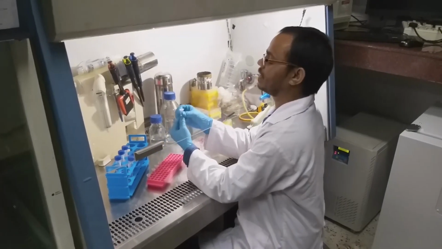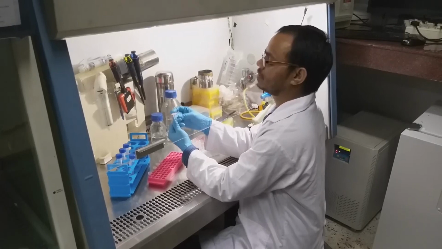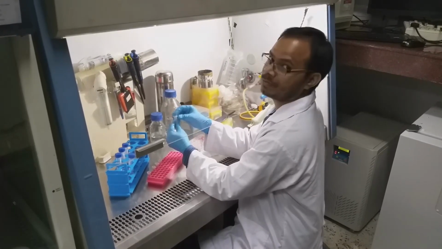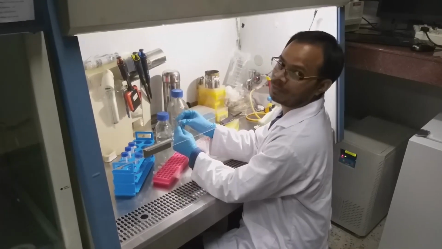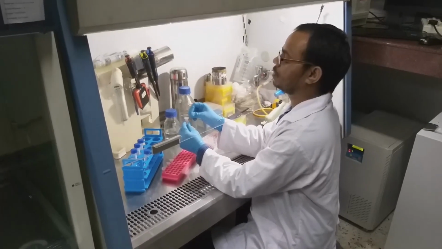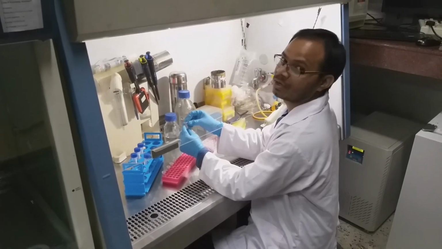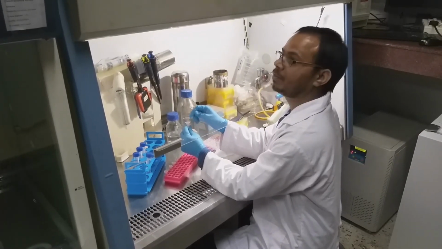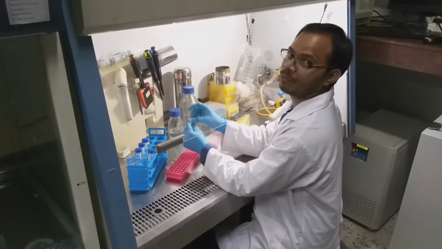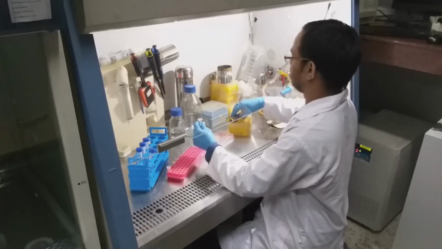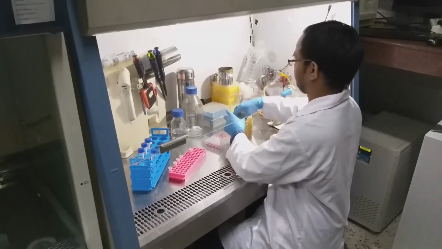This is the PEI transfection reagent. It is at 1 mg per ml concentration. We added 10 microgram of DNA, so we have to add 1:4. That means 40 microgram of PEI. So I am going to add 40 microliter of PEI to the mixture.